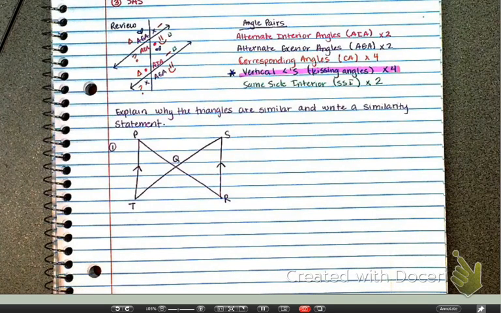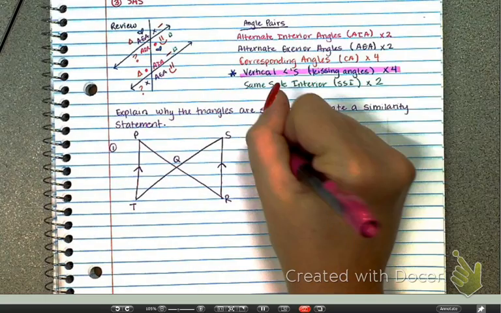No. I know nothing about the sides, which means I can't use side, side, side, or side, angle, side. So what's my only option? Angle, angle.